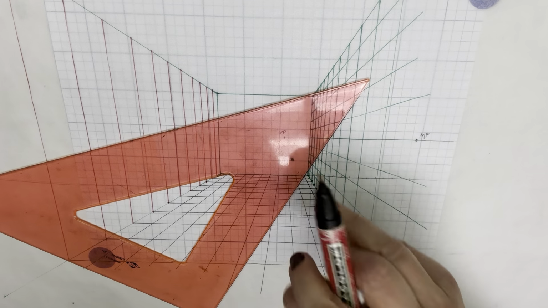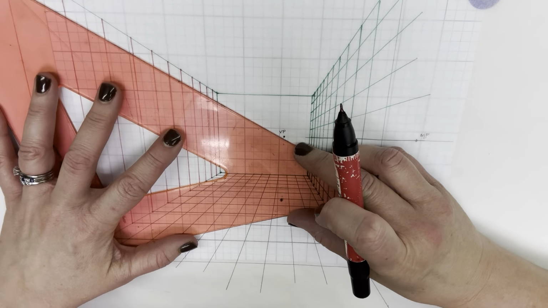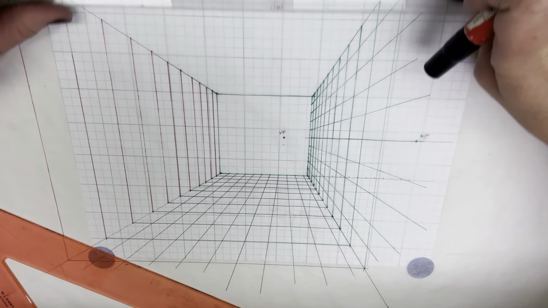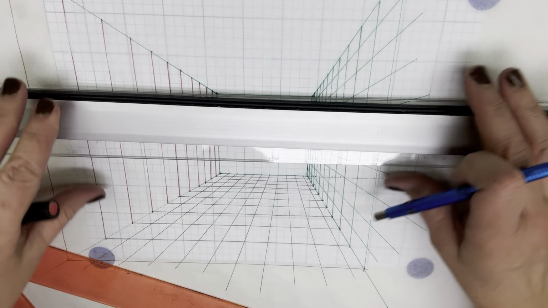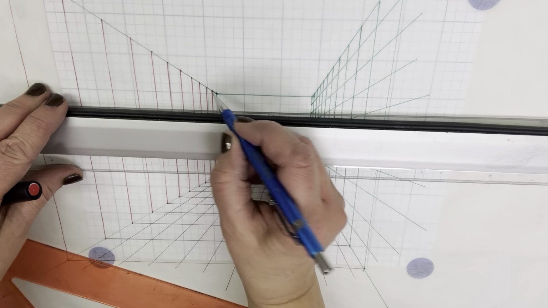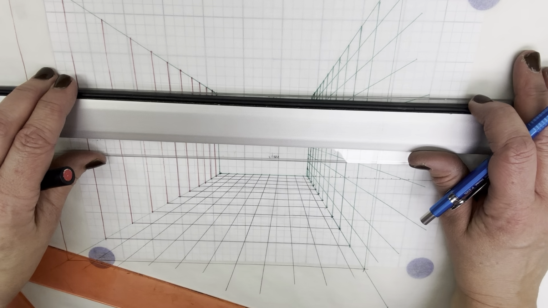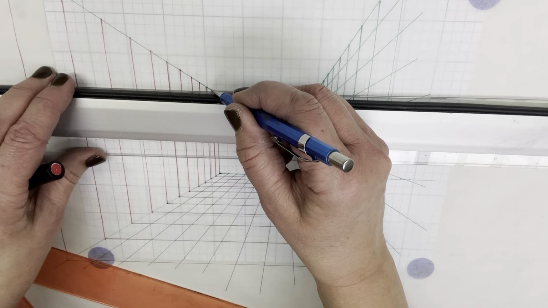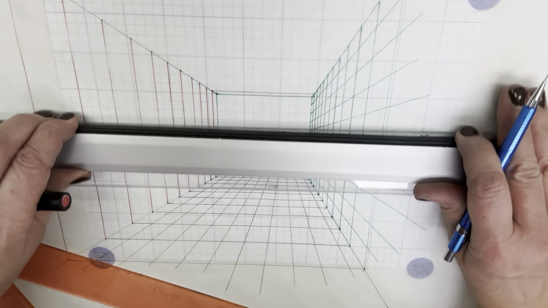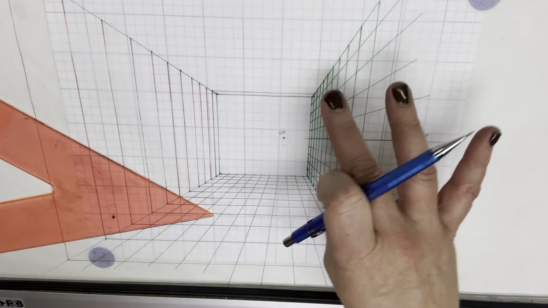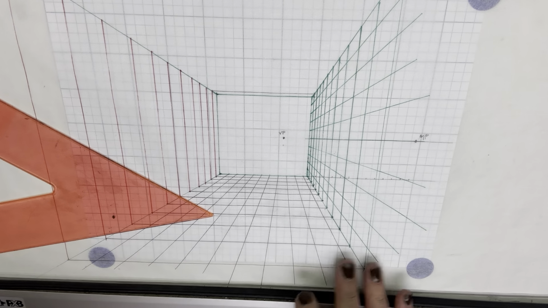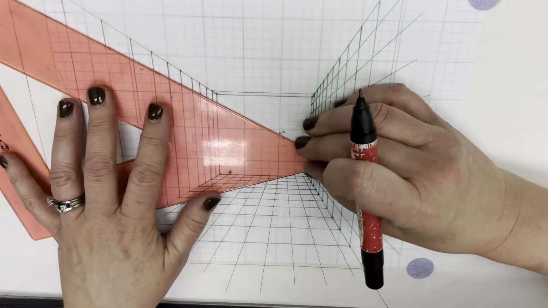For our purposes, we're not going to do anything with the ceiling, but if you did want to check how yours lined up, you could connect the 1 foot line of this side over to the 1 foot line of this side and see if they line up, and they do. So that way I know that my grid is accurate, and you could do that for all the same, but time-wise, we're not focusing on that, so there's really not a point in doing it.